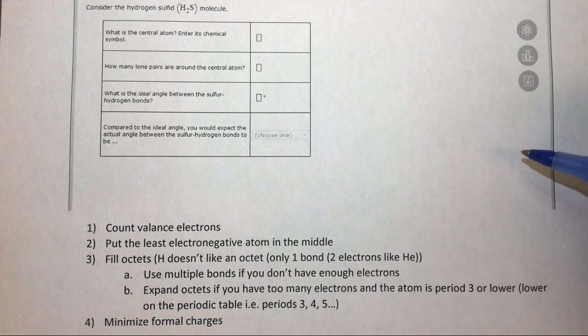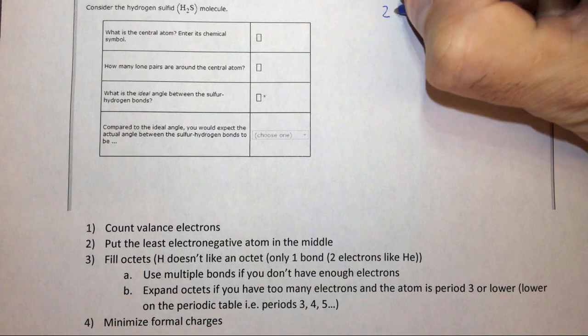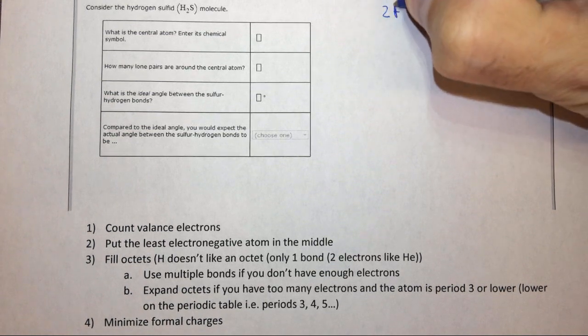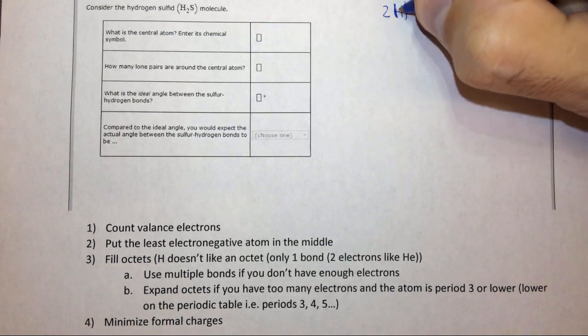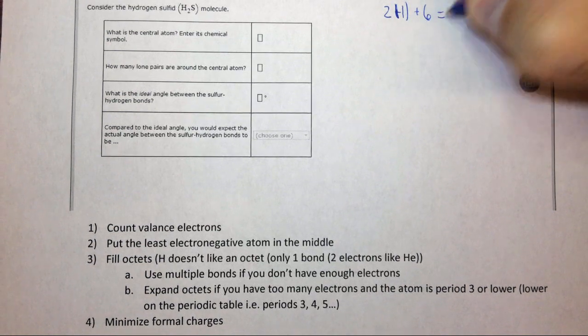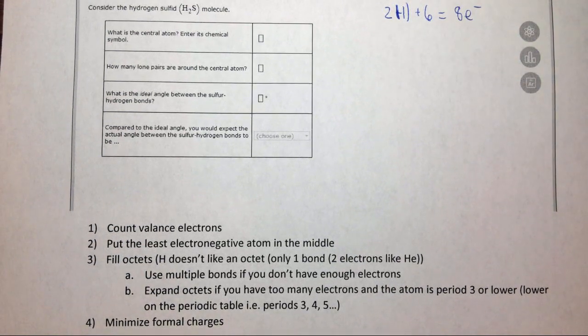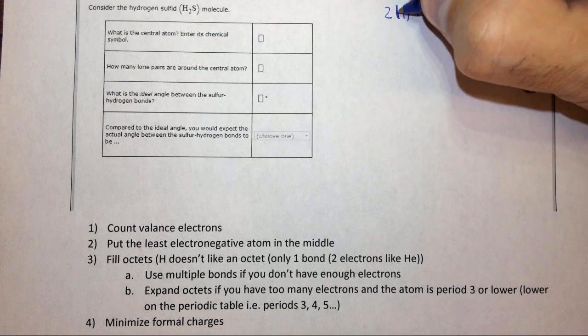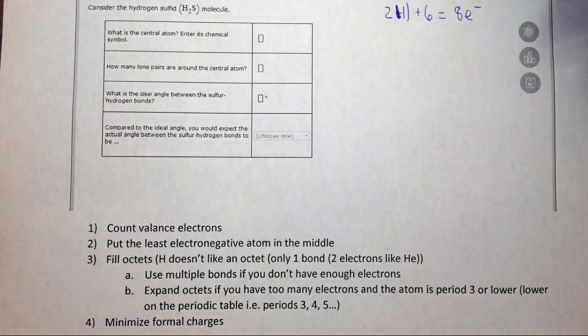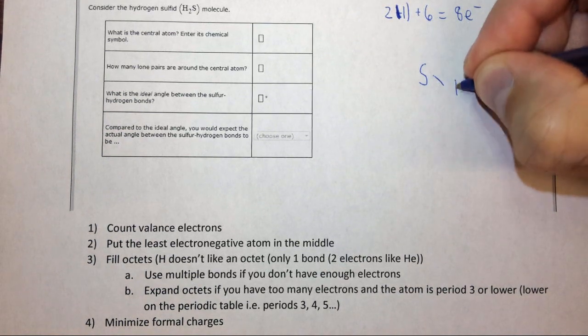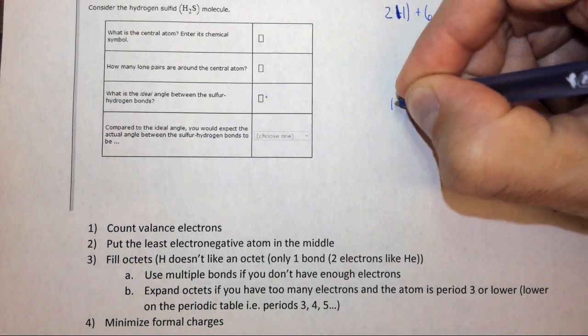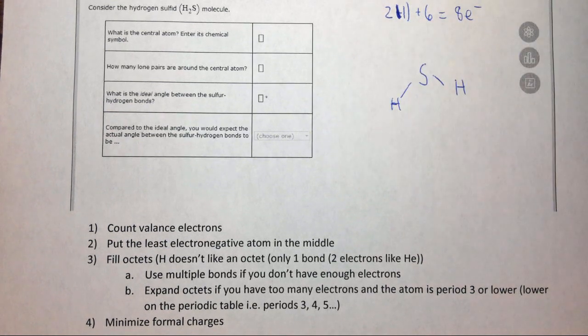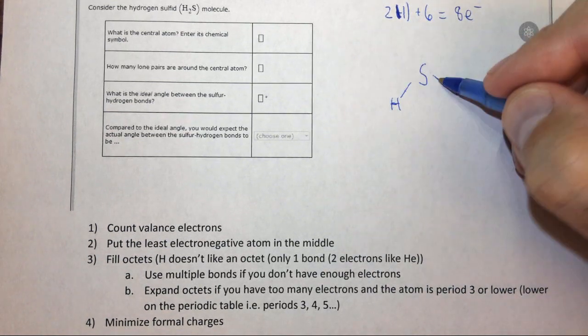And if we want to draw the Lewis structure, we have to start by counting the valence electrons. So in this case, we have 2 times 1, because we have 2 hydrogens, plus 6, which is 8 electrons. Usually we put the least electronegative atom in the middle, but hydrogen never goes in the middle, so we put sulfur in the middle, and then we bond it to 2 hydrogens. That is 4 electrons, 2, 4.